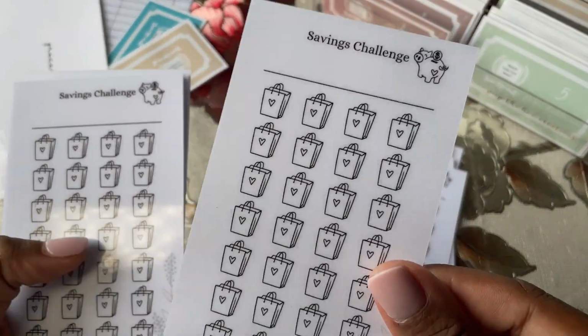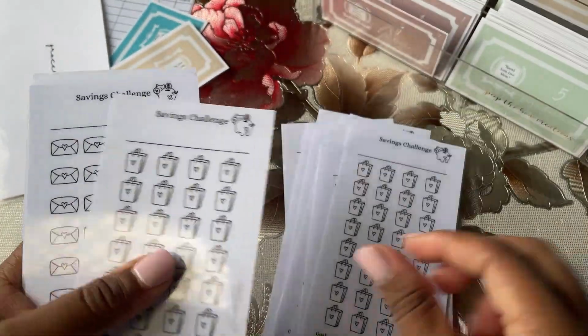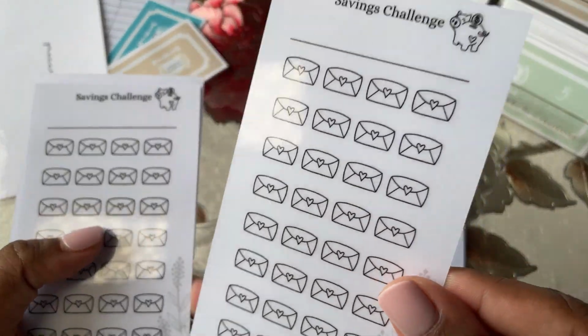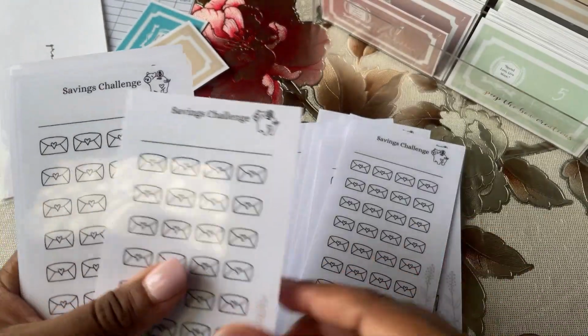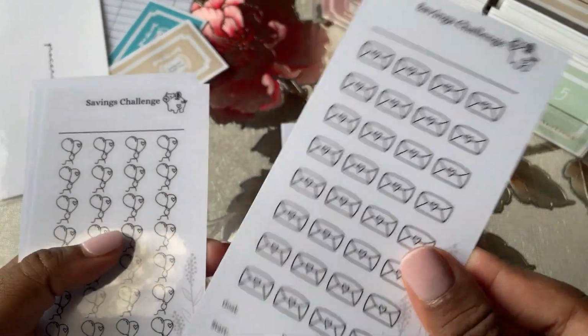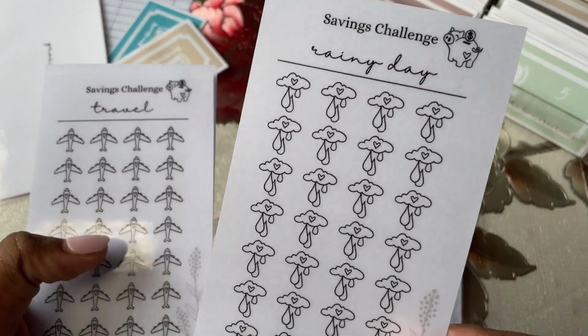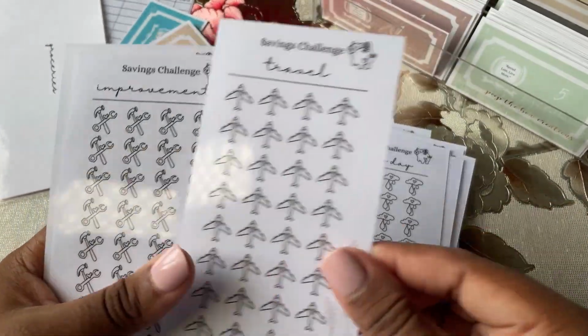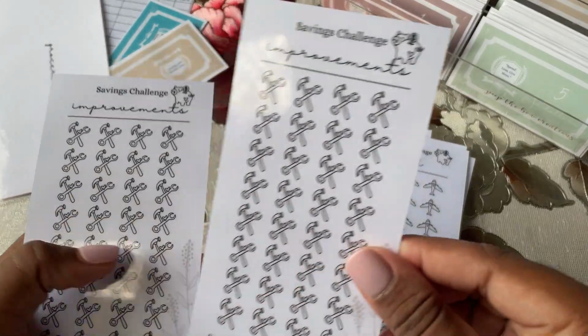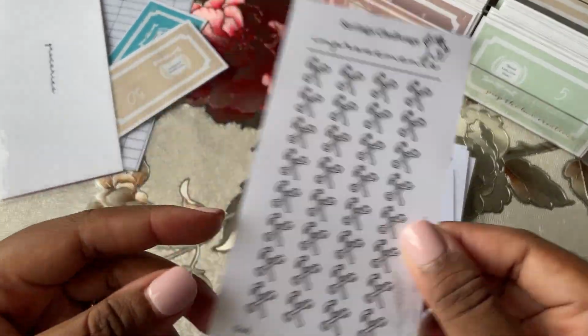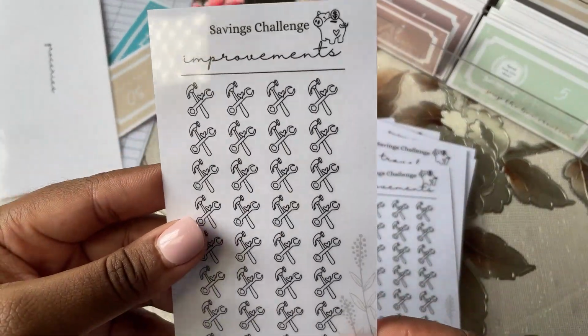Some of them have headings or titles on them already, and some of them are blank. So for example, the shopping bag, or the piggy bank, or these envelopes, or even the balloons, you can use that to track anything. And we have travel, and we have some improvements.